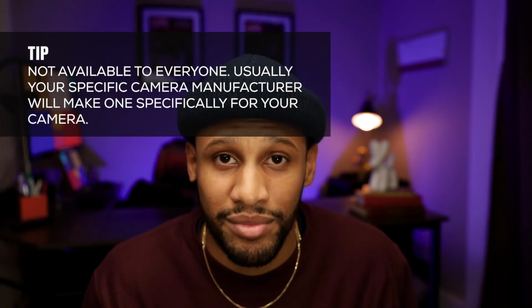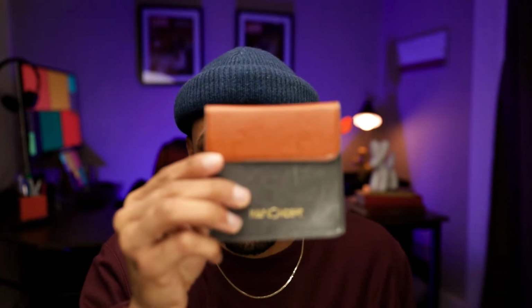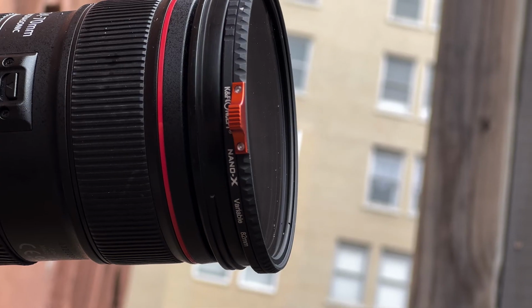I have one for my cinema camera. I love it. I don't have to carry around a whole bunch of different ND filters. I don't have to switch it every time I switch lenses, which is a big plus for me. But for me and this camera, this does just fine. It's not the best quality. It's also not the worst quality.